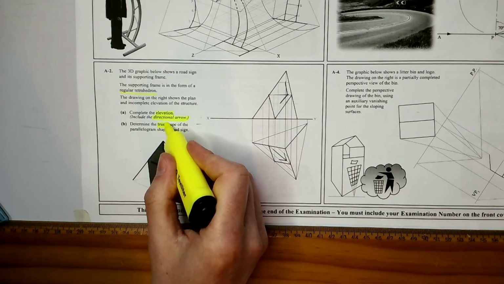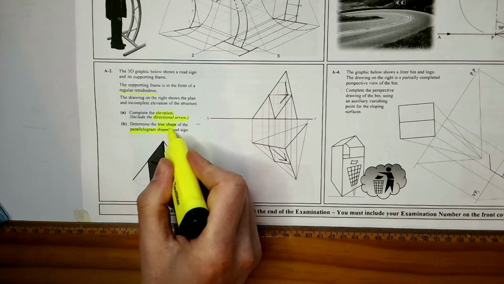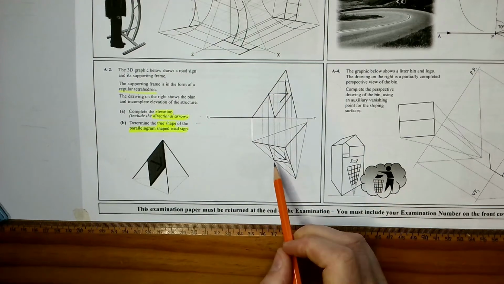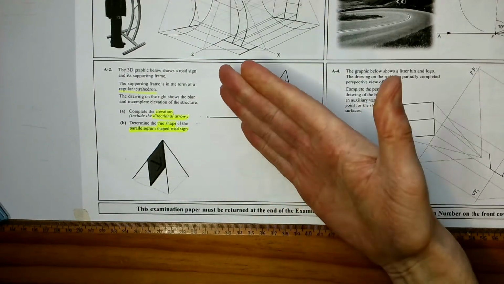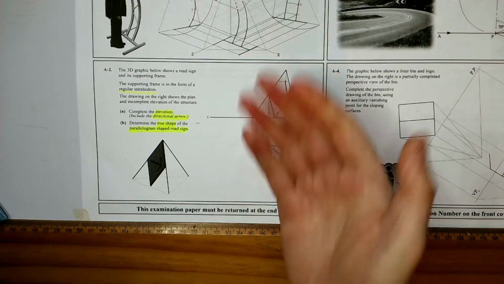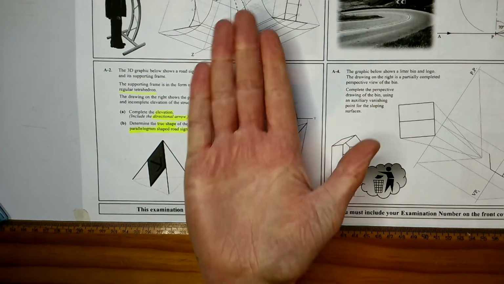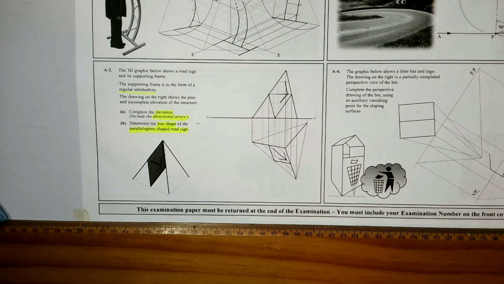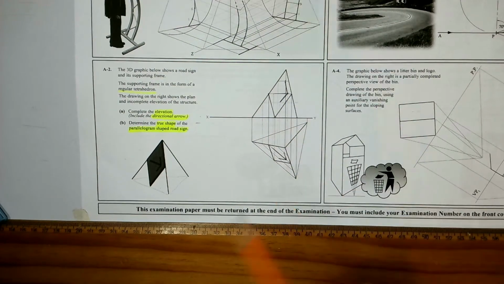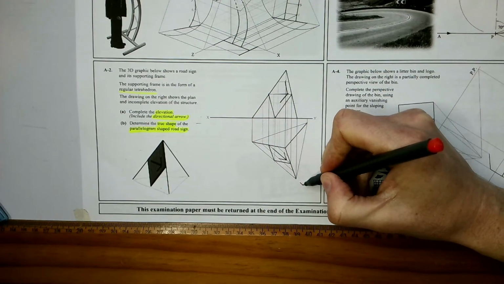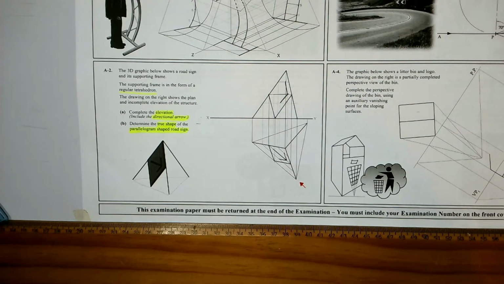So here we're going to look at part B, and we've been asked to determine the true shape of the parallelogram shaped road sign. So as we said before, it is inclined, so it's folded away from us in the plan view, and it's also folded slightly away from us in the elevation, so we don't have a true view of it. So first thing that I'm going to do is find a line view, and the easiest place here to find it is in the plan if I look in along that line.